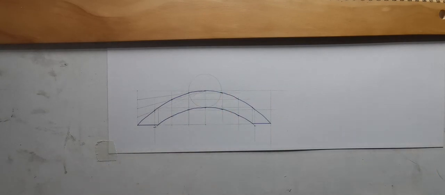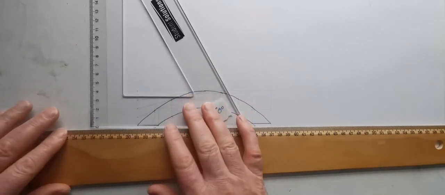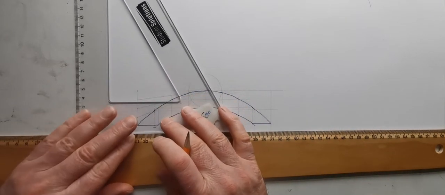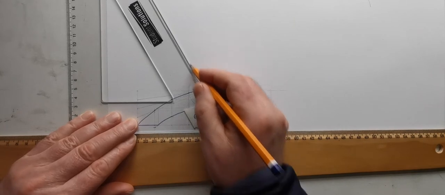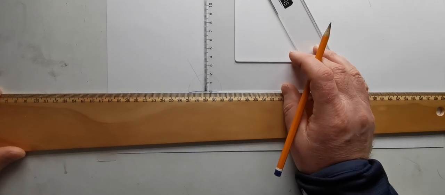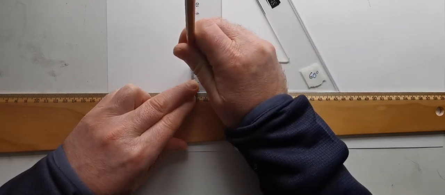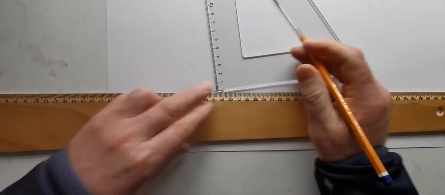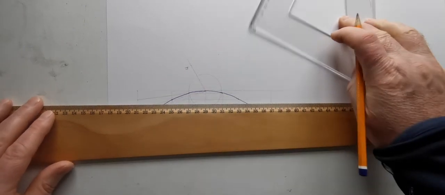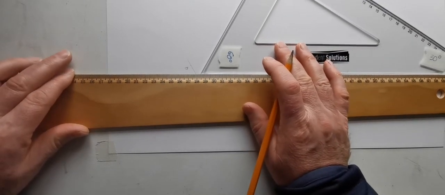Now, the next thing I'm going to do here now is I need a 60-degree angle from B, and I want to come up a distance of 30 vertically. So that's 30 vertically onto that. And that point there is J, which is the bottom of the ellipse. And the ellipse now goes at an angle of 60 degrees.